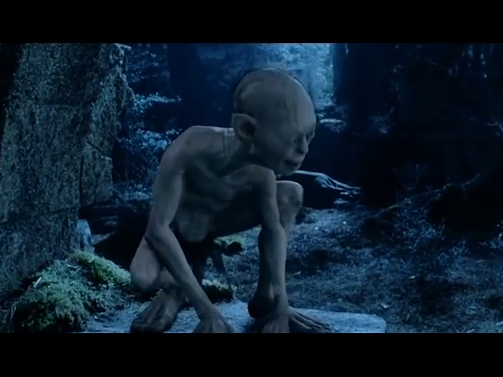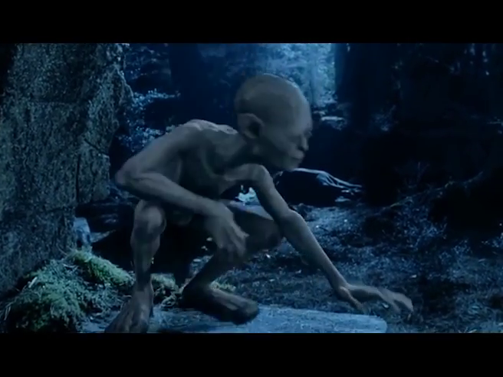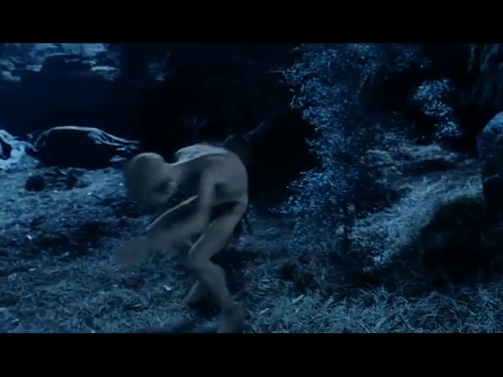We told him to go away. And away he goes, precious. Gone, gone, gone! Smeagol is free!